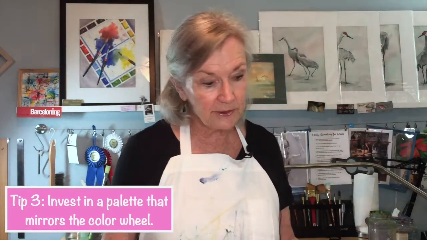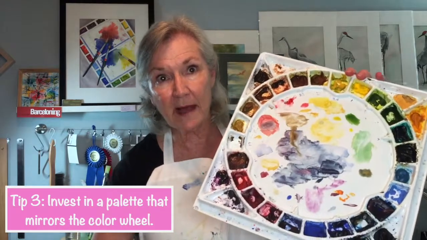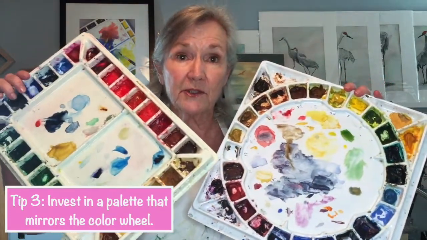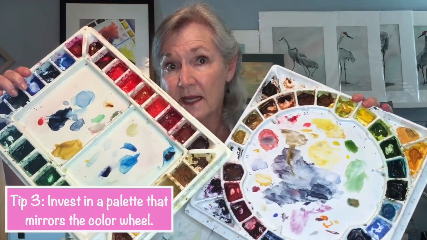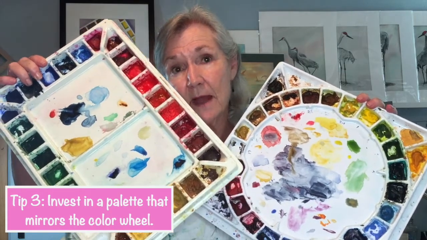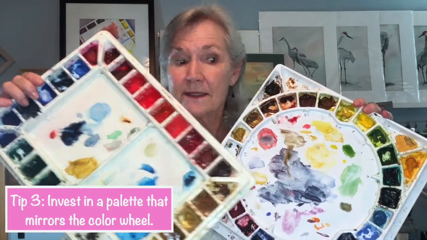If you're a watercolorist like me, sometimes palettes with too many wells make for too many choices, and I'm really choosing colors by accident instead of on purpose. So think about investing in a palette that mirrors the color wheel.